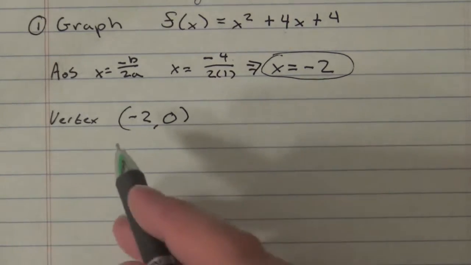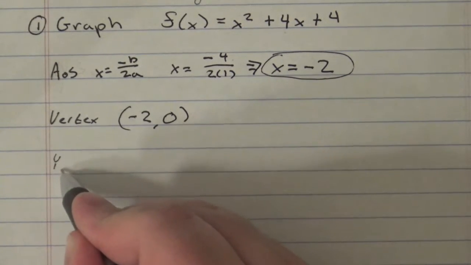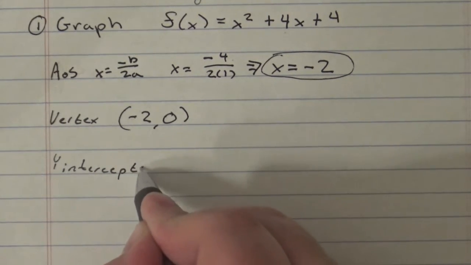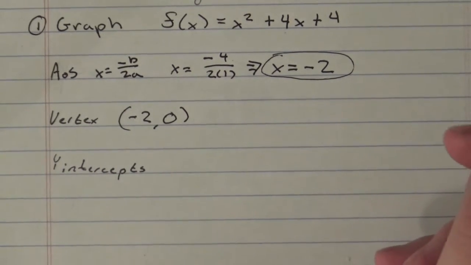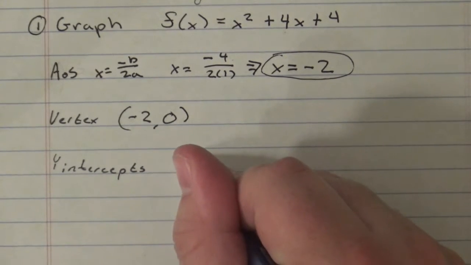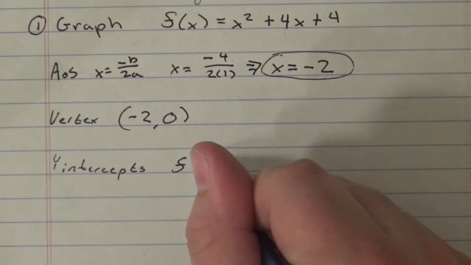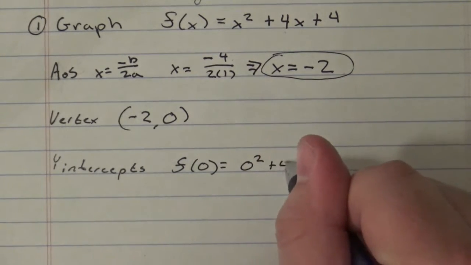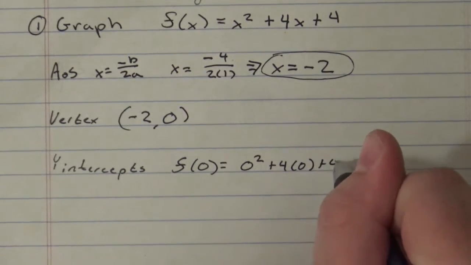All right, so now we need to locate our Y-intercepts. The Y-intercept, like I said, is basically where it crosses the Y-axis. And how do we do that? We simply basically say this: everywhere there's an x, we're going to plug in 0. So that's going to be 0 squared plus 4 times 0 plus 4.